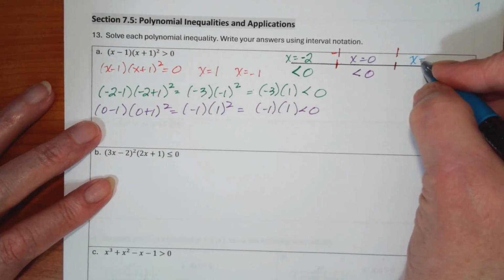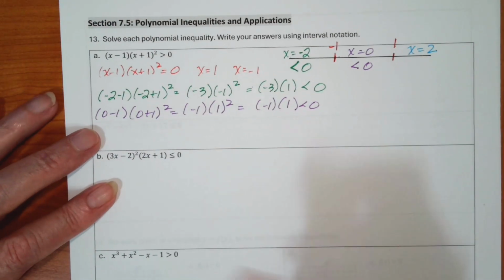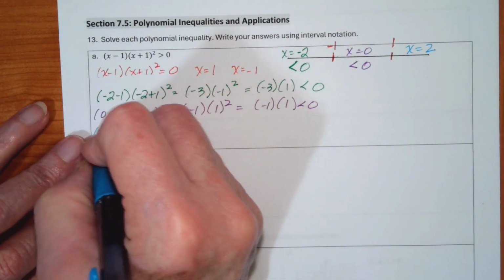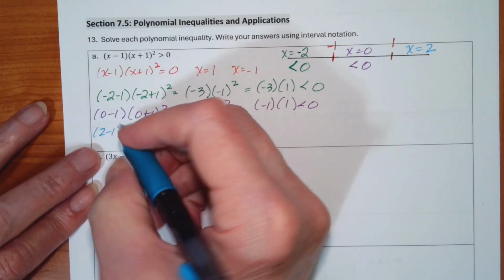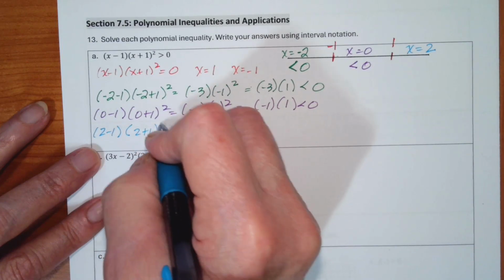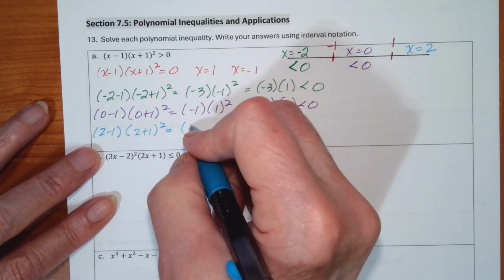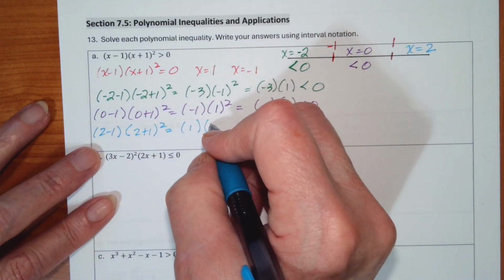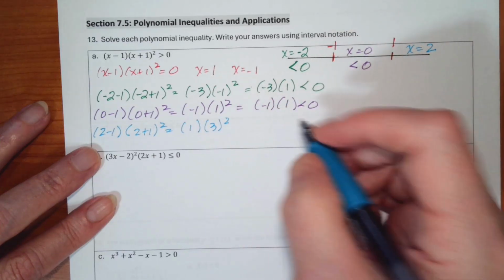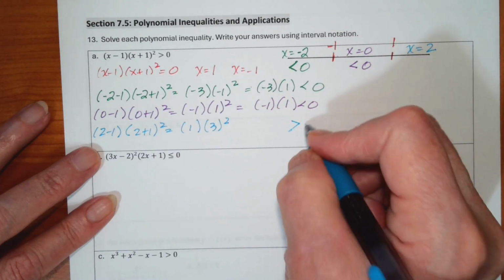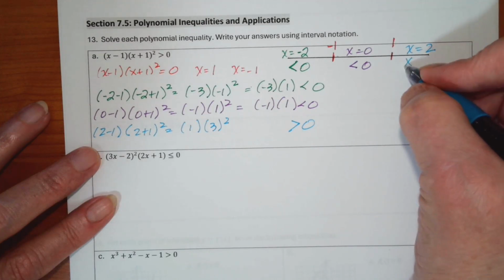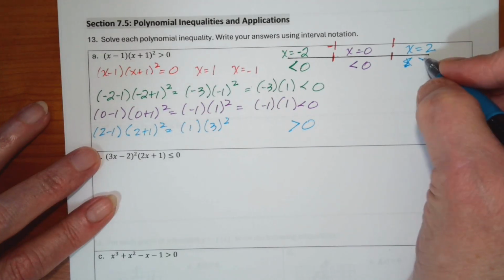Then over here, I'll just test x is 2, and you can pick any point you want. All right, so 2 minus 1 times (2 plus 1) squared is 1 times 3 squared. This is going to be greater than 0. So everything here is greater than 0.